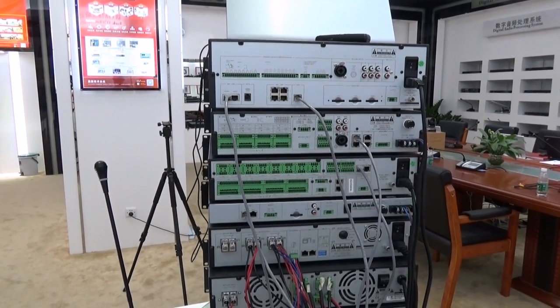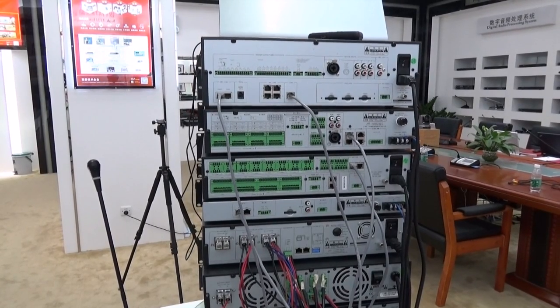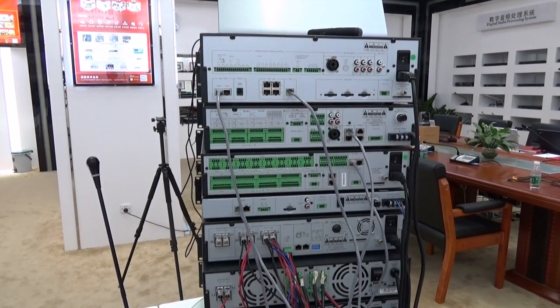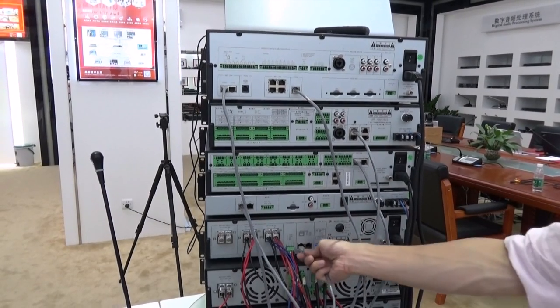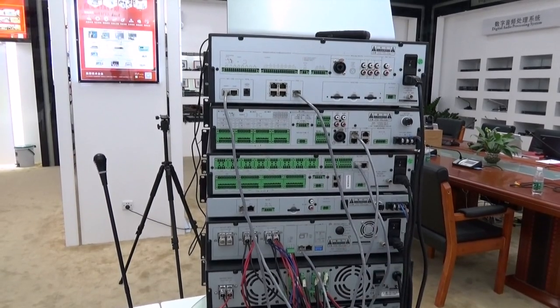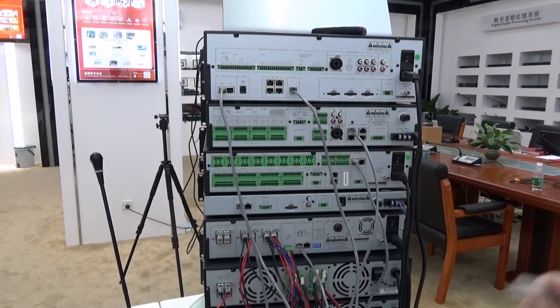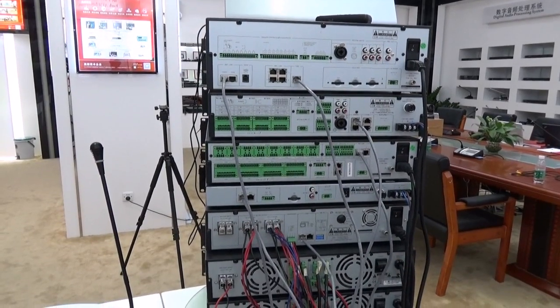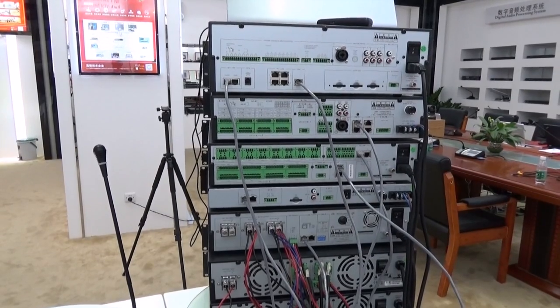Okay, and we still need the battery to supply the power for the guider, because the guider will get the power supply from the battery. So we also connect the port from the battery to the guider. Guider is here. Okay, finish all the connection.